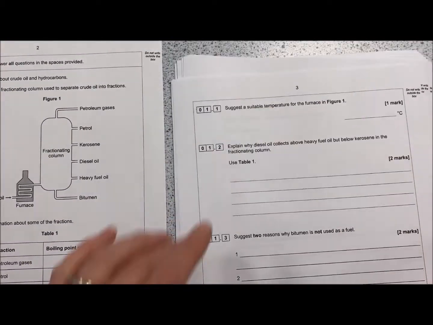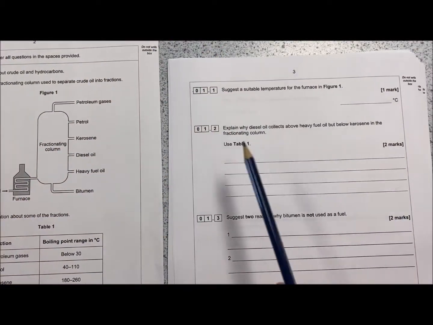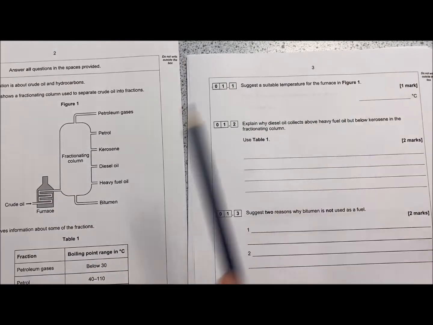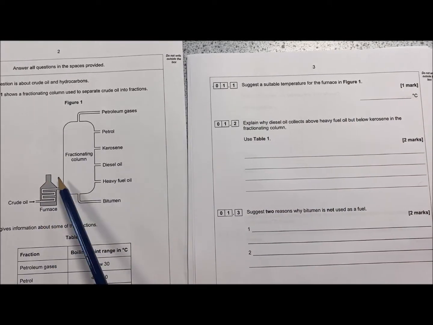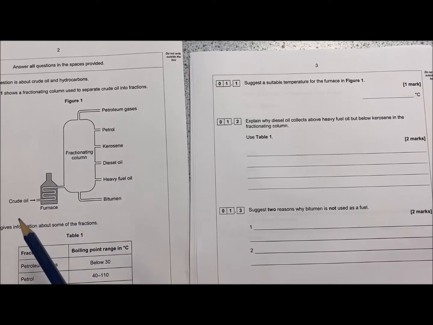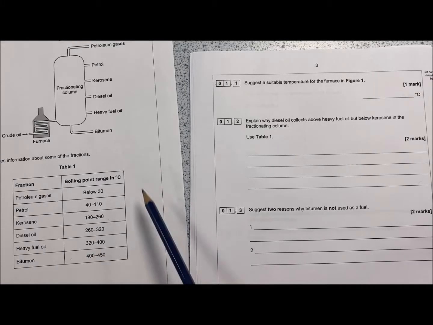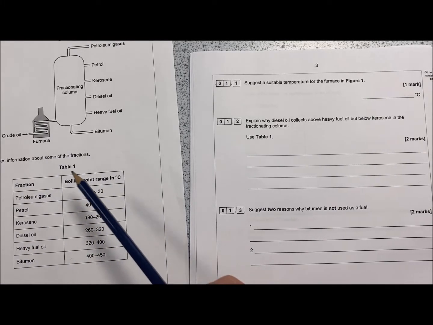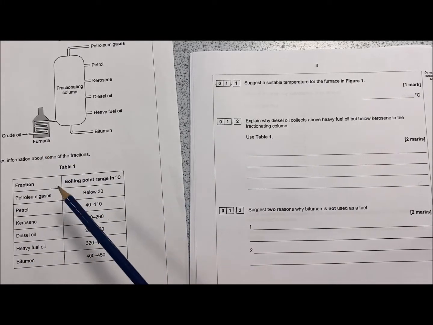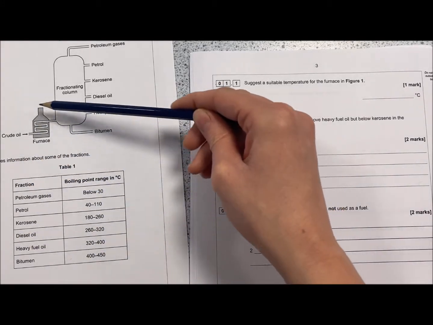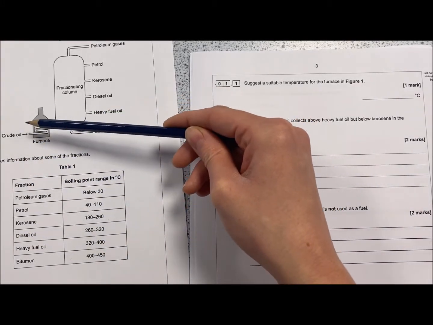So question 1, suggest a suitable temperature for the furnace in figure 1. So this is the furnace here, and we need a suitable temperature. So if we have a look at our table, we need to make sure that all of our crude oil has become a gas within the furnace.